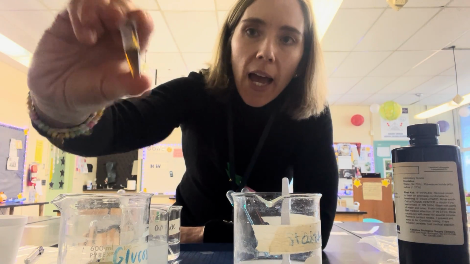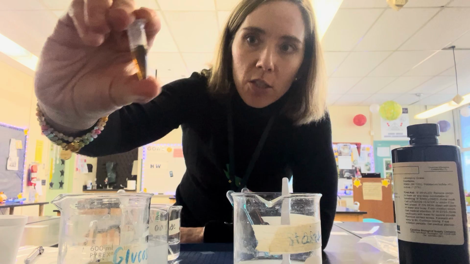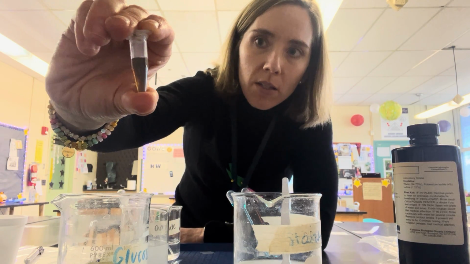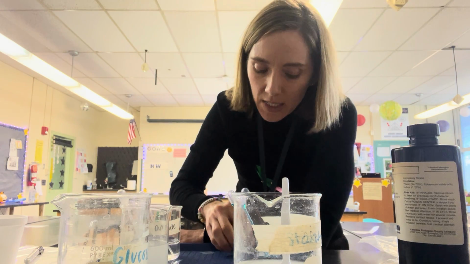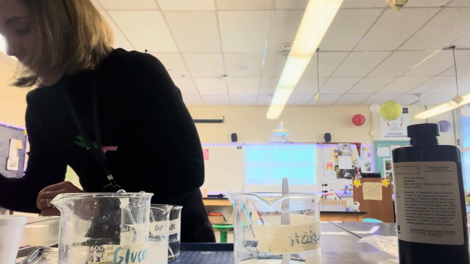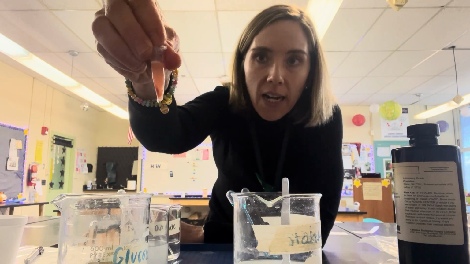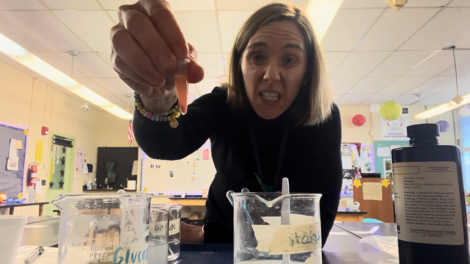So my inside is pretty much a change for my iodine, saying that there is starch inside the tube. Let's see if anything happened with glucose. So my inside Benedict's also reacted. So it tells me that there is glucose inside the tube.